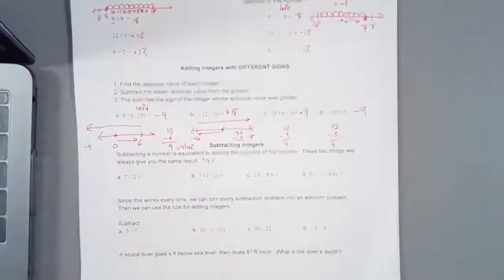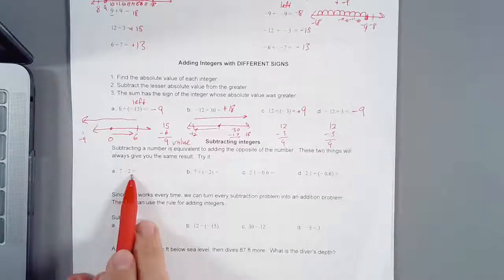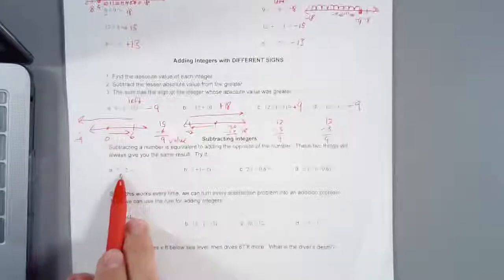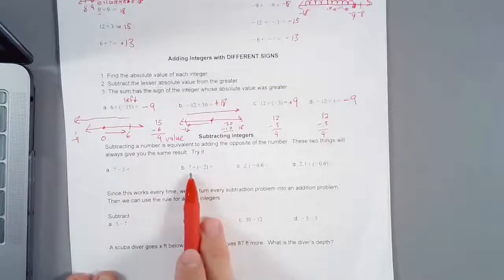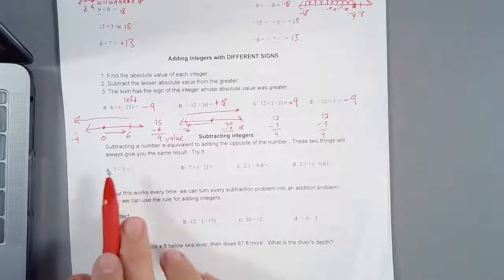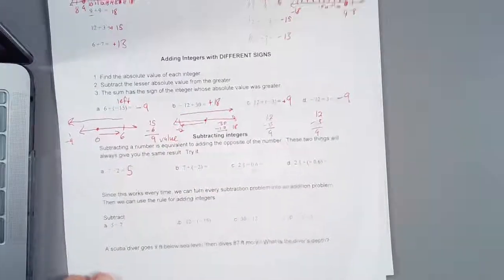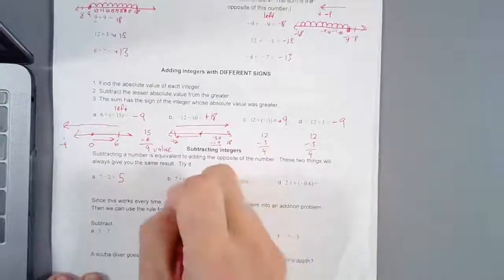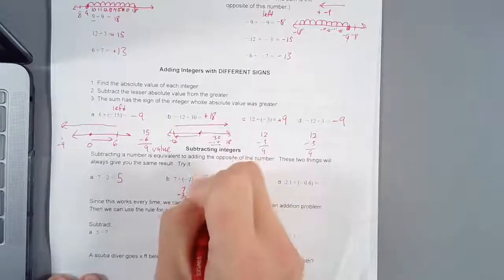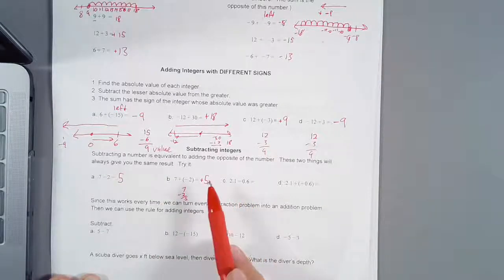Subtracting integers is very similar because we can write every subtraction as an addition. So 7 minus 2 means start at 7 and go left 2, or I can think about it as 7 and add a negative 2. So adding a negative 2 is the same as subtracting. So 7 minus 2 we know is 5. And 7 plus negative 2 we know is 7 minus 2, which is 5. And then we get a plus sign because 7's bigger and it's positive. So we get the same answer.